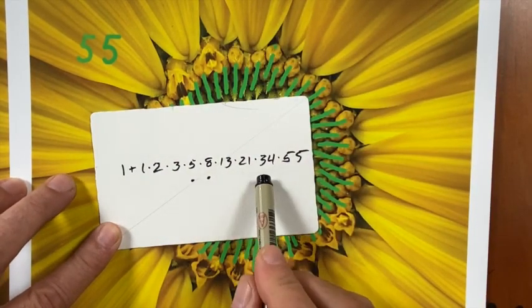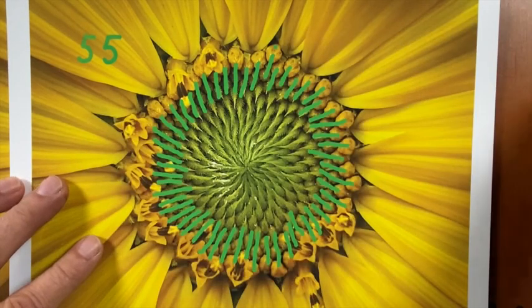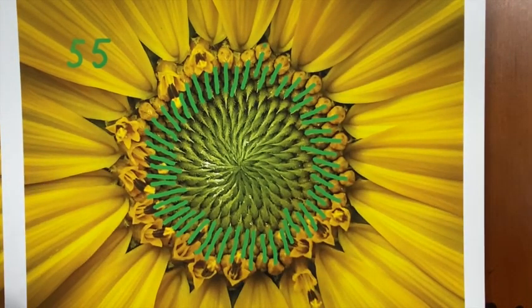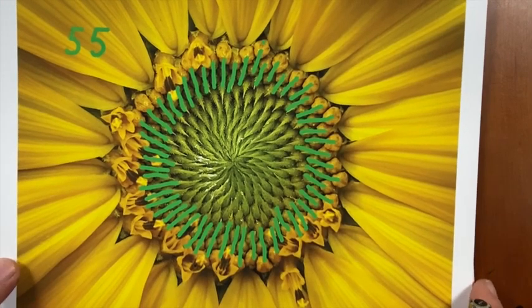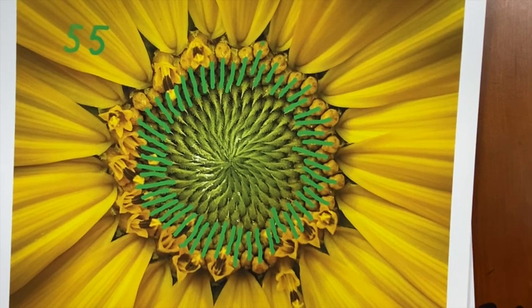21 plus 34 is 55. So there you go. That's one example of how nature is teaching us the system of beauty that it uses, and it often breaks its own rules. Yep. So I was thinking, okay, we haven't discovered why yet. Yeah, maybe it's just to shake us up.